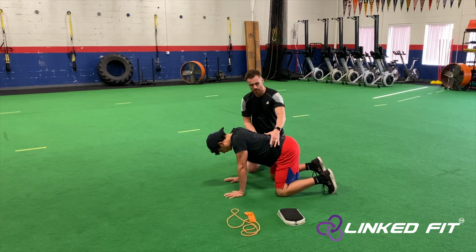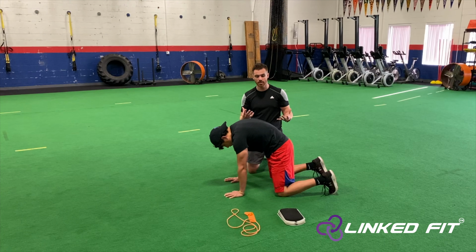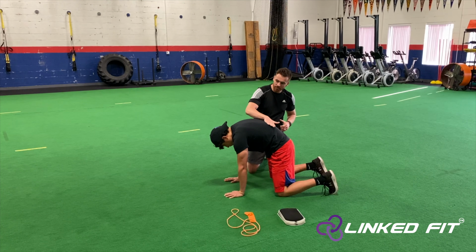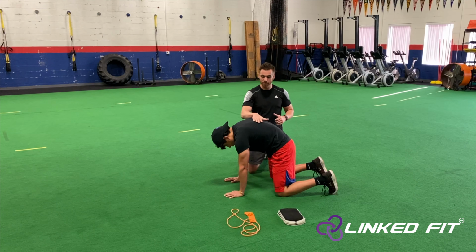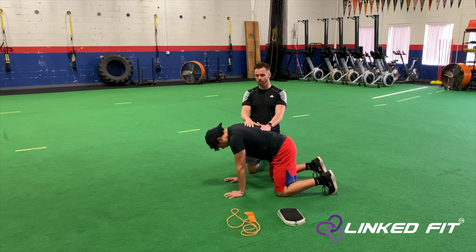Also, what we see is a rounded position, where people go into that cow position and provide that rounded curvature of the spine, but we don't want that to happen either. I'm going to have Gregory go into a little bit of a neutral position.